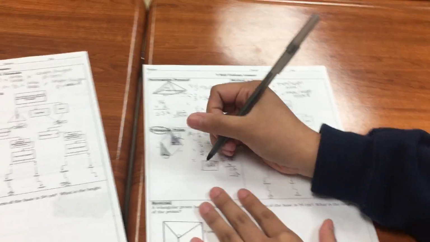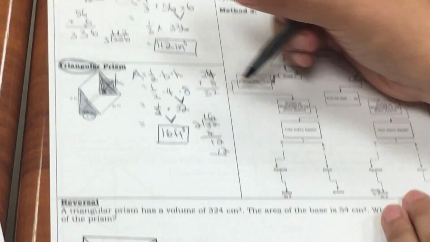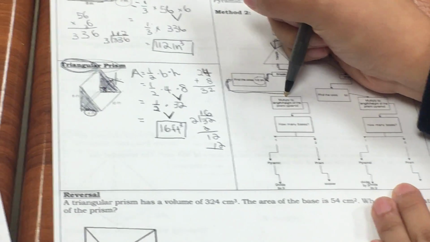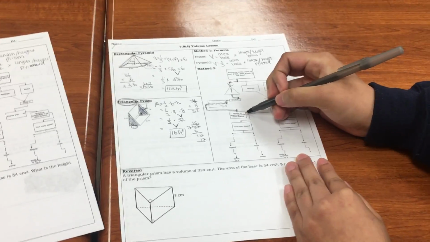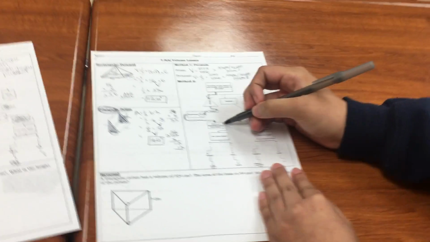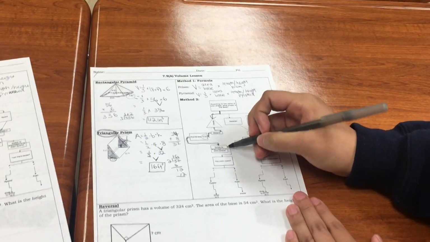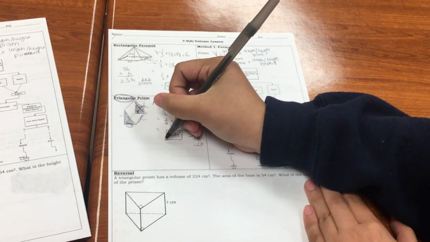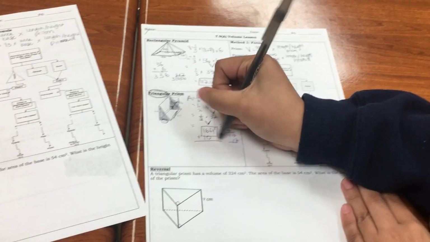So we're not done yet, right? I made that mistake. We're not done yet because we still have to multiply by the length of the prism. So the length will be 10, so we could go ahead and multiply by 10.